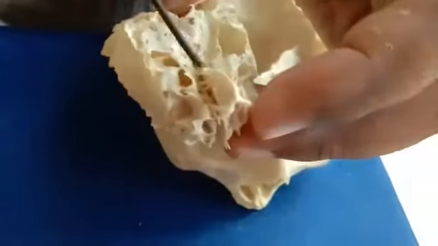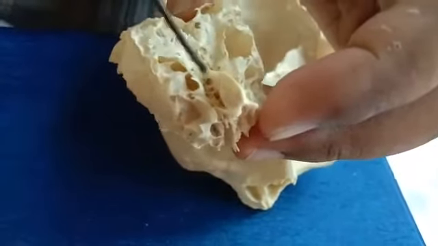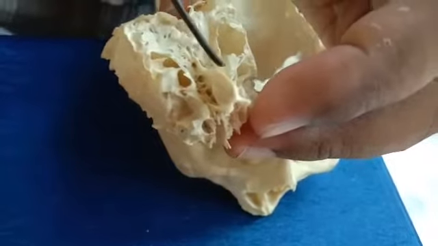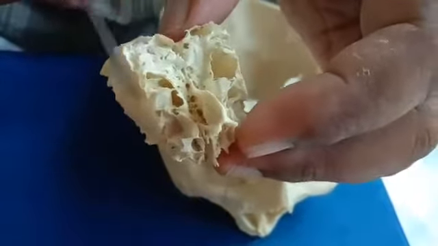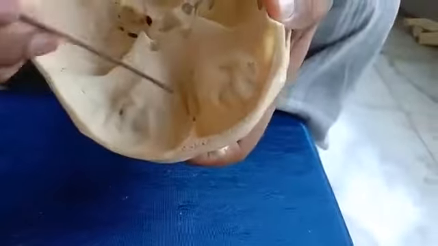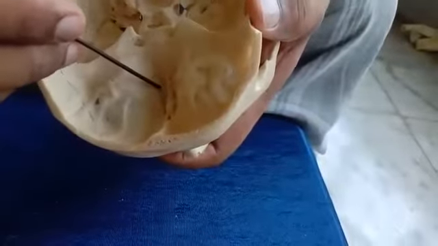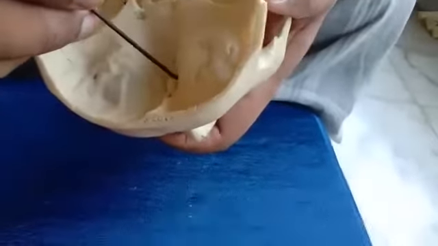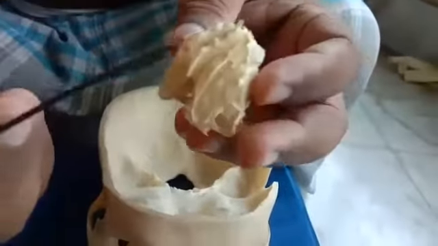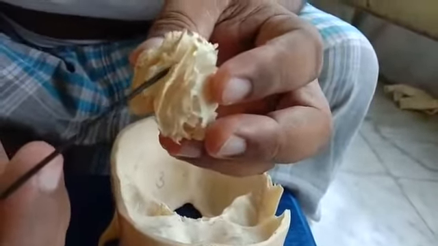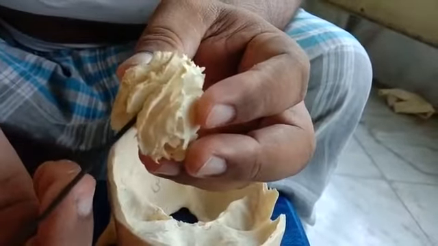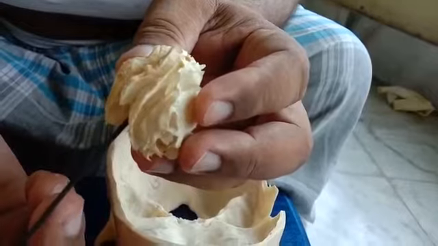Now this is the upper surface of the cribriform plate. This forms the floor of the anterior cranial fossa. You see, this is the upper surface of the cribriform plate. This forms the anterior floor of the anterior cranial fossa. And this is the lower surface. This surface forms a large part of the roof of the nasal cavity.